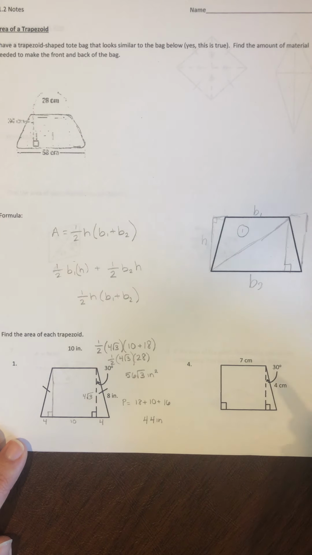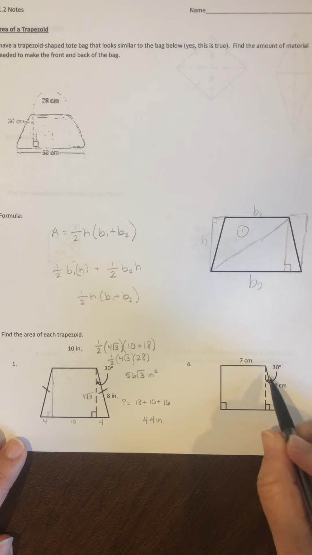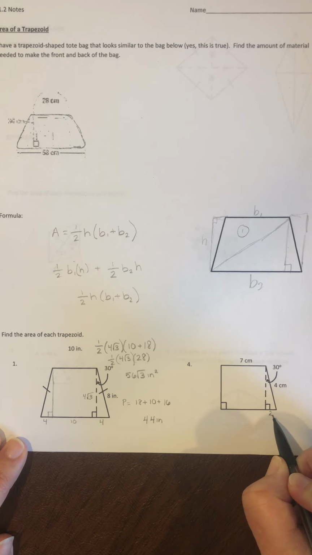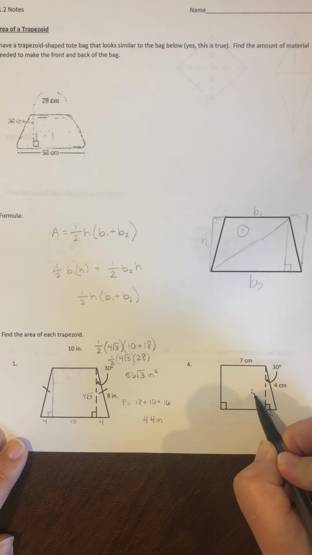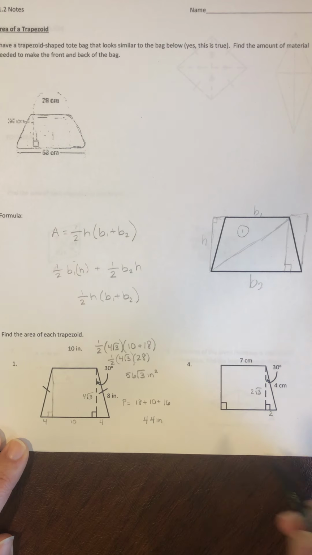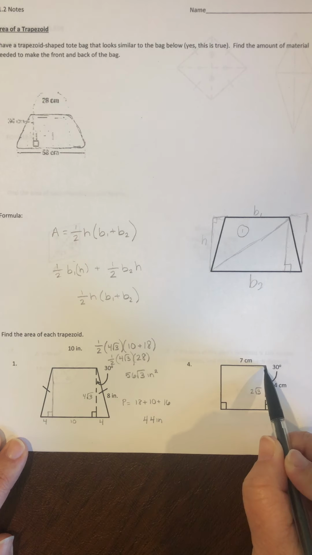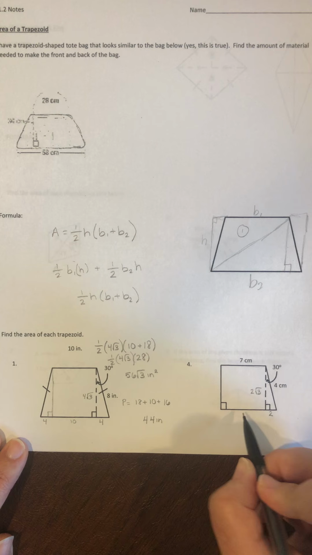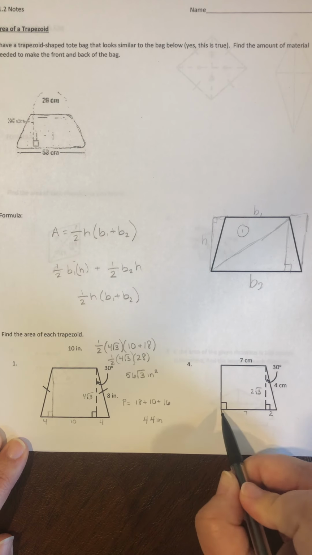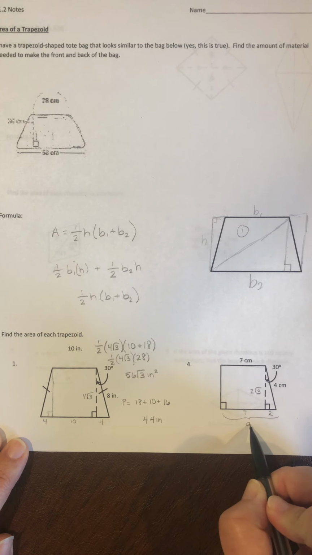All right, so now this one here, same exact thing. You have another 30, 60, 90 triangle here. So once I see that, I'm going to label my hypotenuse as 4. So this down here has to be 2, and this over here, the height, has to be 2√3. Now, lucky for us, this 7 up here is going to be the same down here, so this will be 7, making the full base 9.